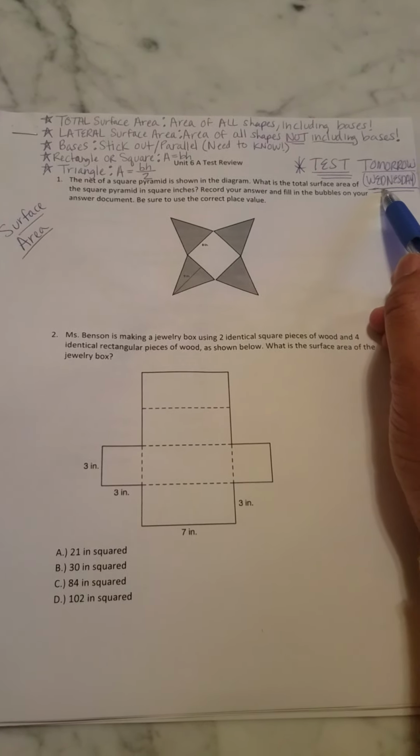Now you need to know your bases. Your bases are the shapes that stick out when you're given a net, or the ones that are parallel, meaning they would not touch if the shape was closed. So you definitely need to know which ones are your bases, so that way you'll be able to calculate the lateral surface area.